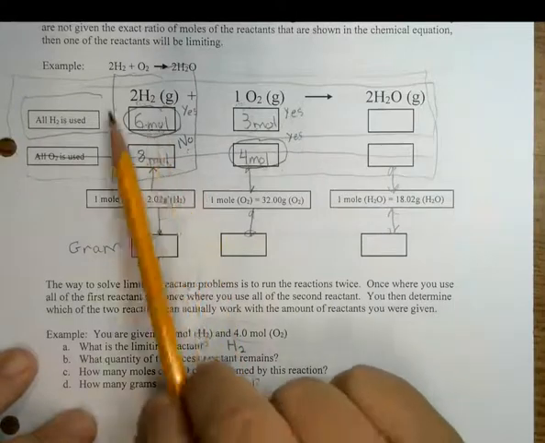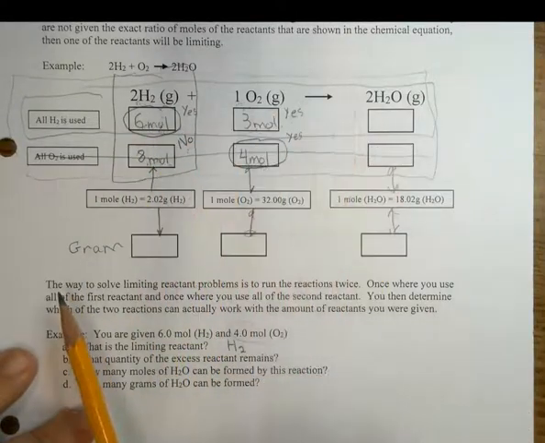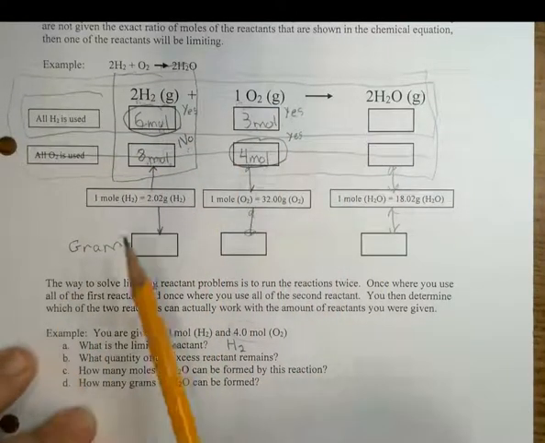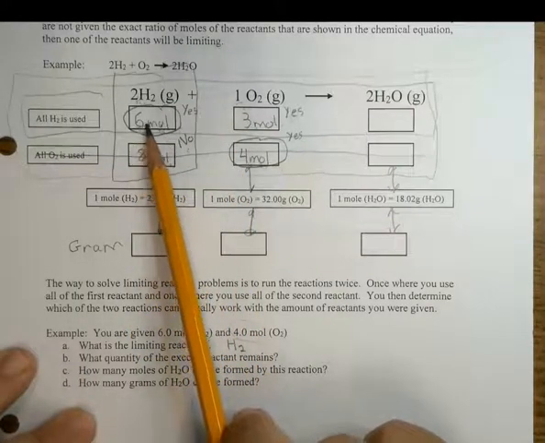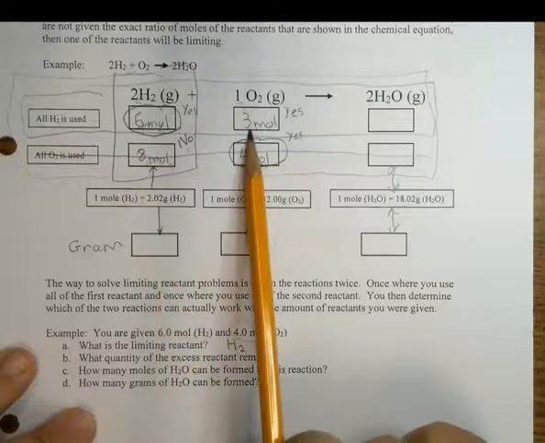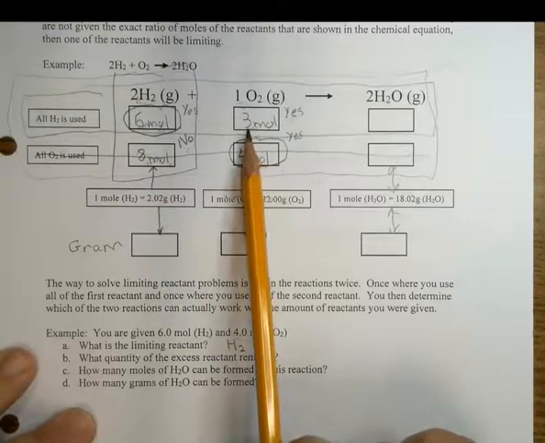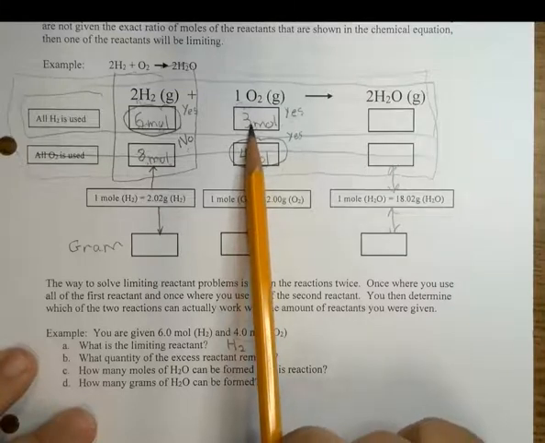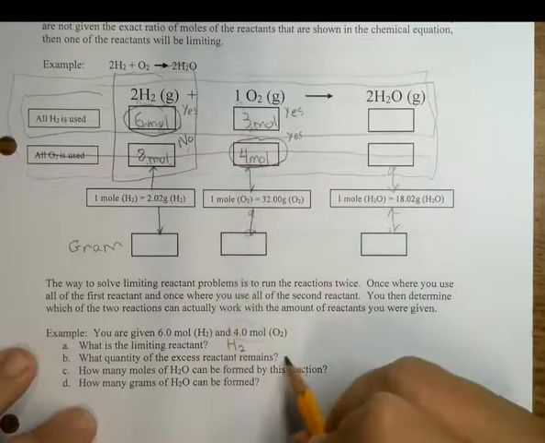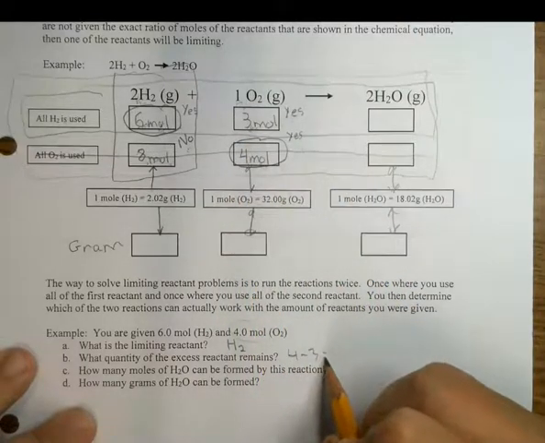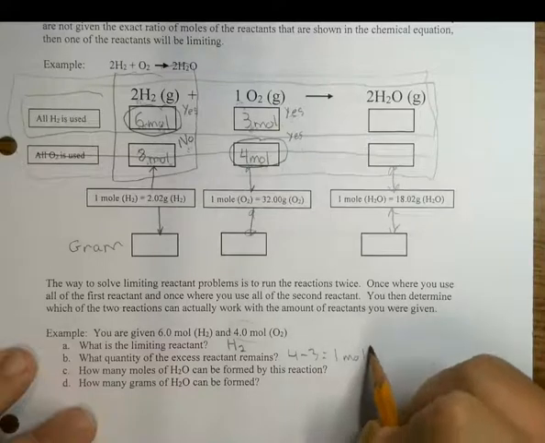So in this reaction we're going to use 6 moles of H2, that's how much we were given, and 3 moles of O2, but we were given actually more than 3 moles. So how much will we have left over? Well, we were given 4, and we had to use 3, so 4 minus 3 equals 1 mole of O2 in excess.